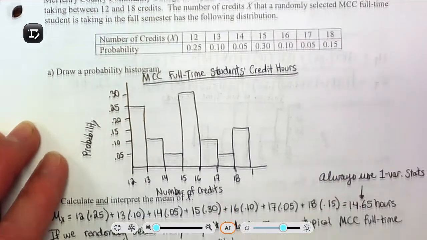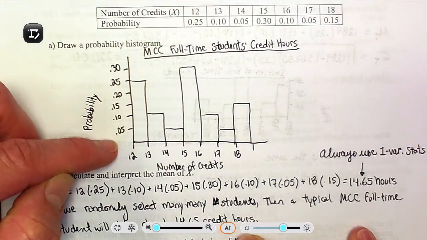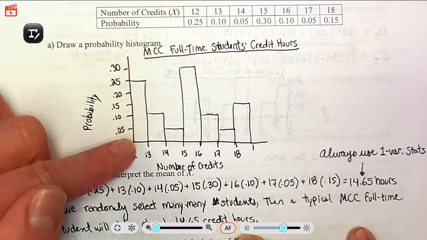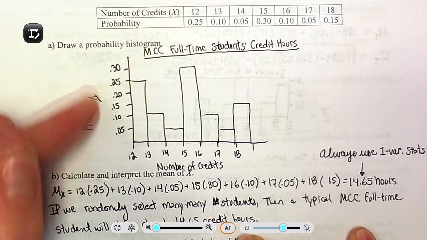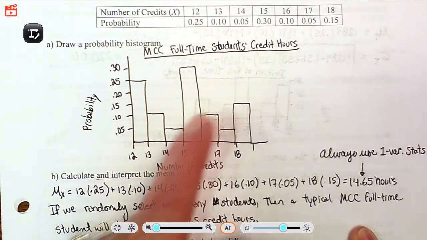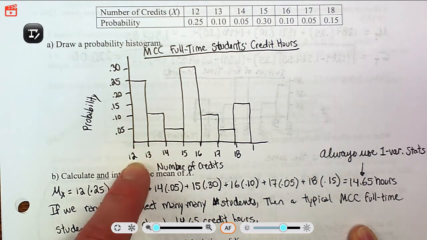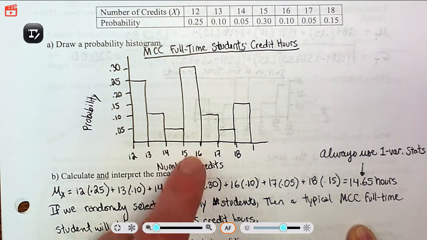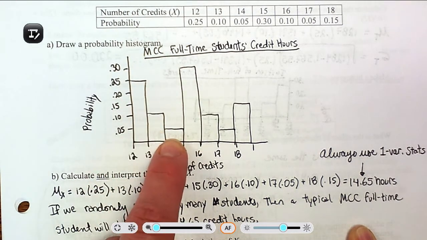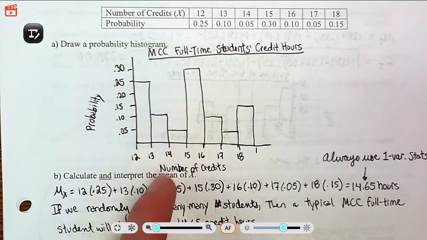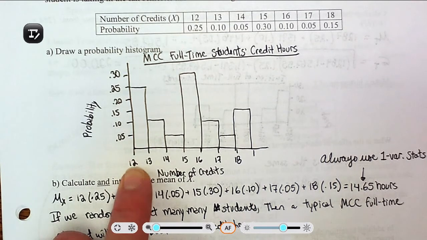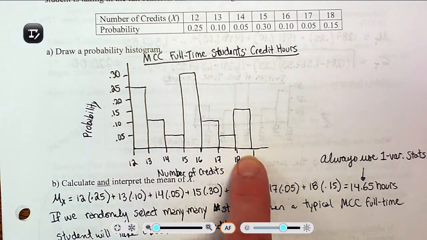So here's how many credits they're taking and the probability of taking those credits. Draw a probability histogram. Our probabilities range from pretty small to about 0.3, so I'm going to use that as my y-axis and label it probability. My x-axis is number of credits, the full-time students' credit hours. We see most students taking 12 or 15 credit hours, decreasing for 13, 14, 16, and 17. That's probably because most classes are 3 credit hour classes, so it comes in multiples of 3, like 12, 15, or 18.